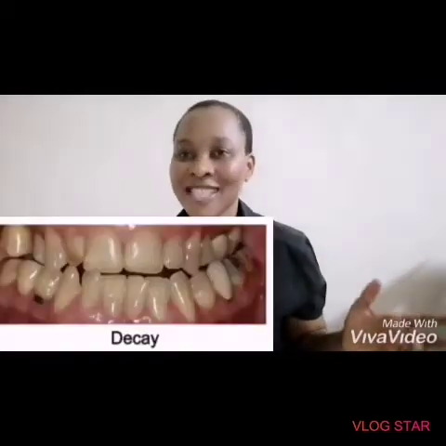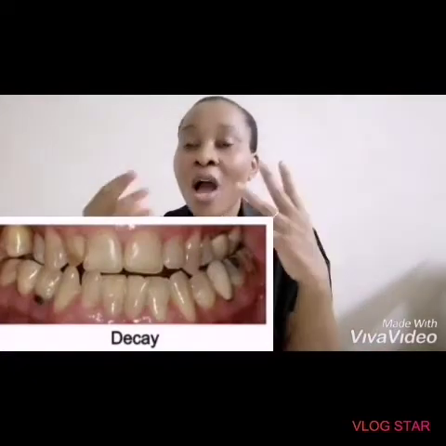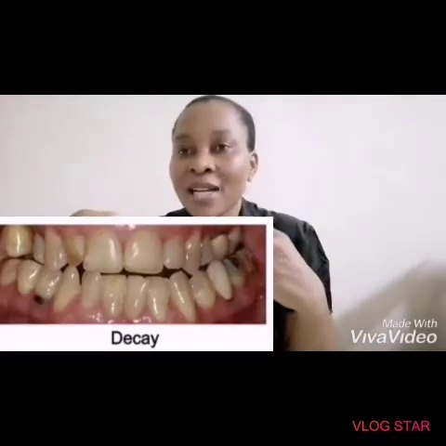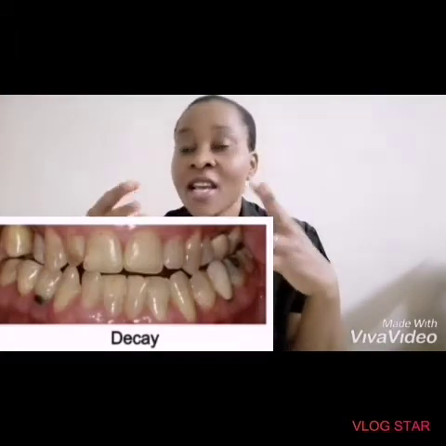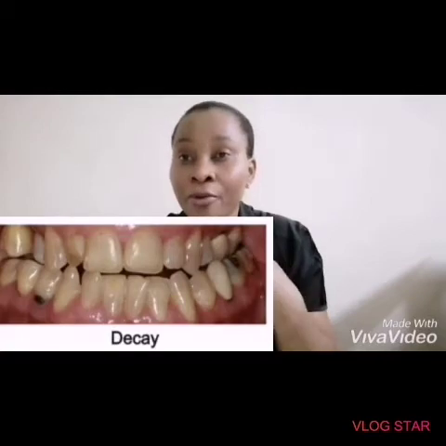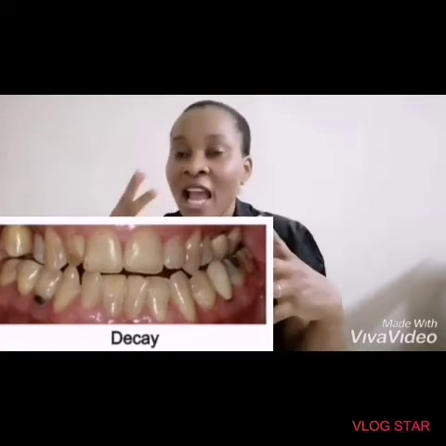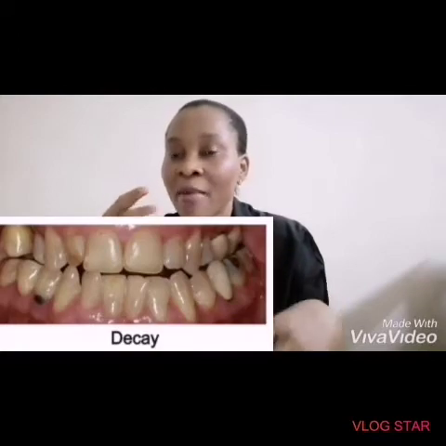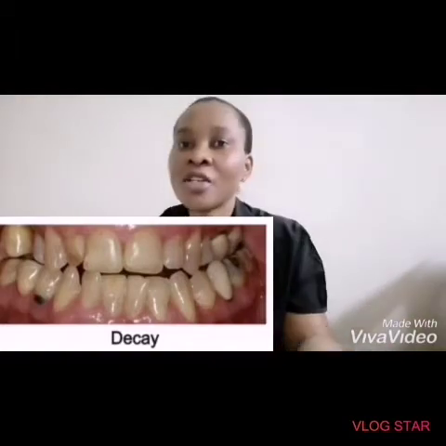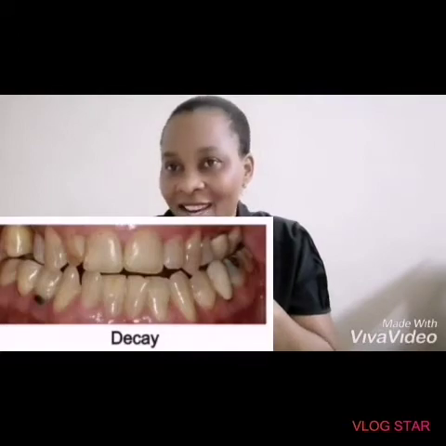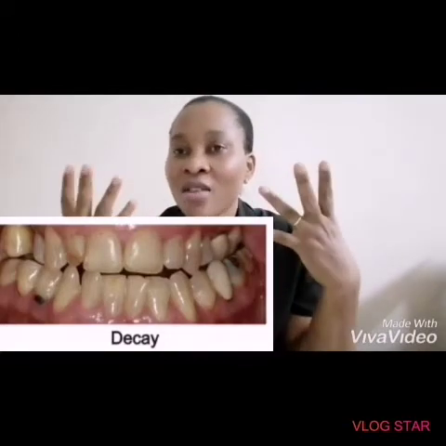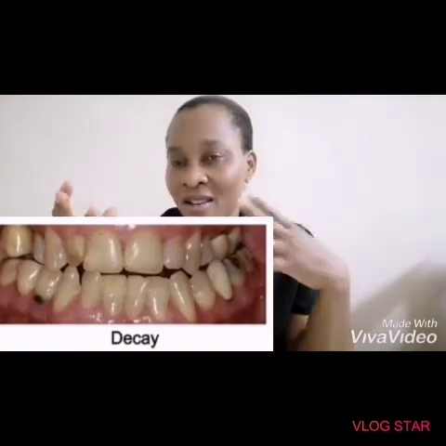Number 4, tooth decay. As we already know, our mouth naturally contains numerous bacteria, and when we don't maintain proper oral hygiene, especially when we eat a lot of sugary and colored food and drinks, they stick to the teeth, and this bacteria will come to feed on them. In the process, they cause tooth discoloration, plaque formation, and tartar formation, and this can also lead to tooth decay. Your teeth color will now change to brownish or yellowish or darkish.